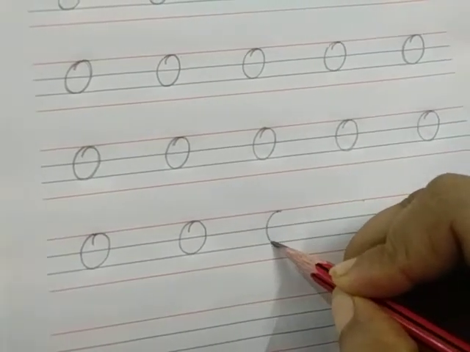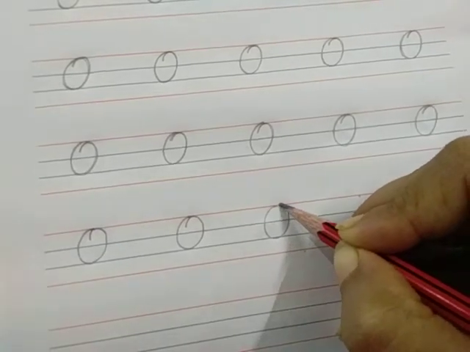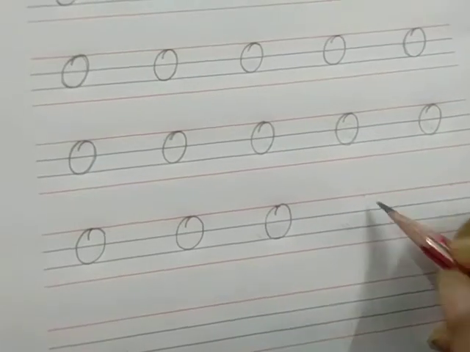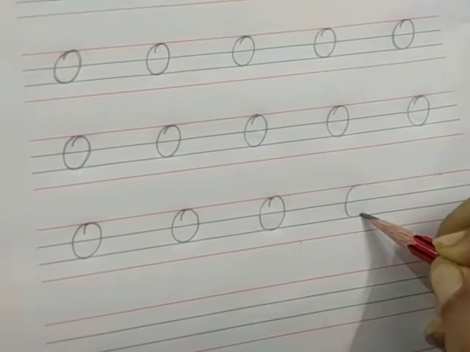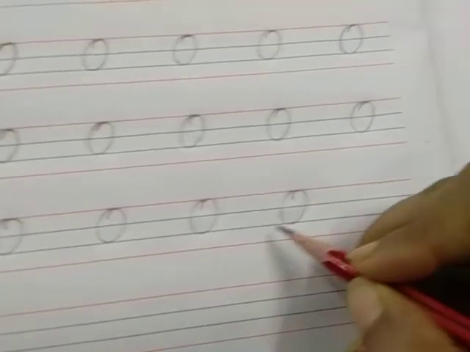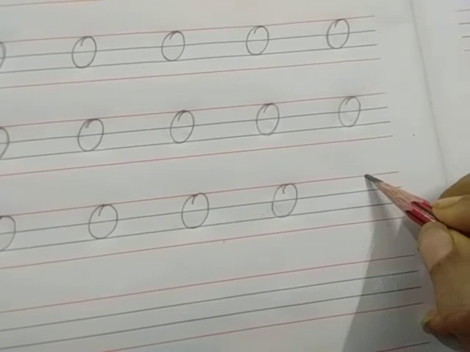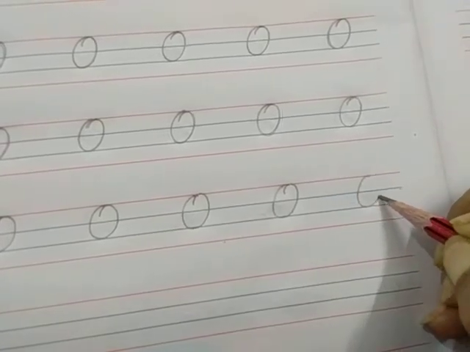Curve, go to the same point, come a little inside. This is cursive letter O. What is this? Cursive letter O. Remember, always remember, O is never a circle. O is always an oval.